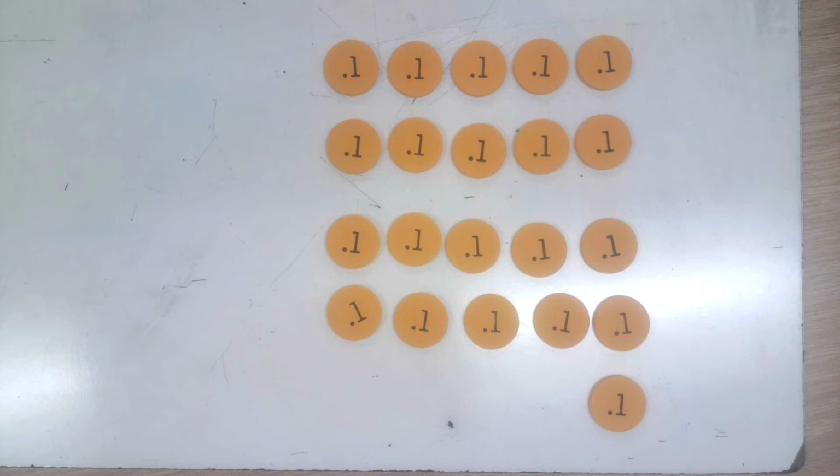Hello, mathematicians. We are going to be working on continuing our development and understanding of decimals. Today, we are going to be focusing on representing mixed numbers with units of tens, ones, and tenths. Listen to that carefully. Tens, ones, tenths.